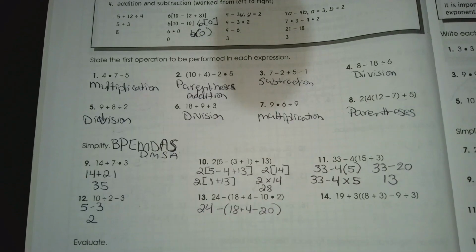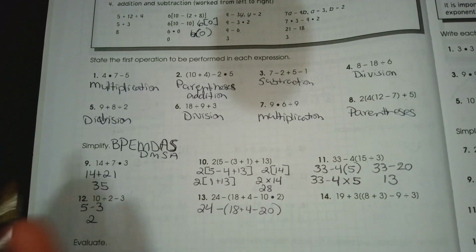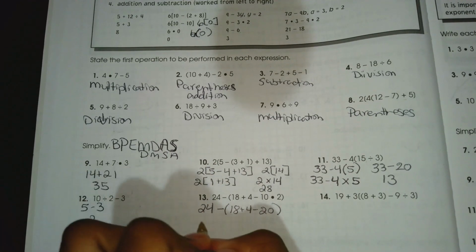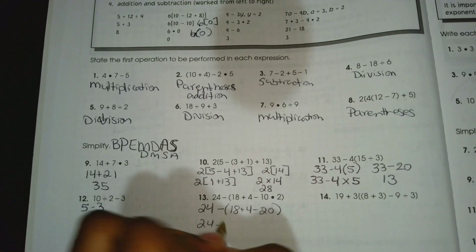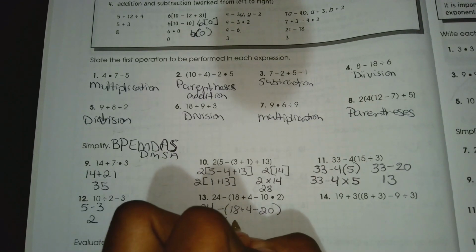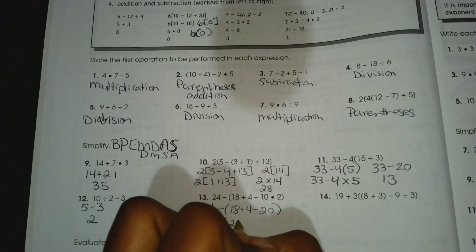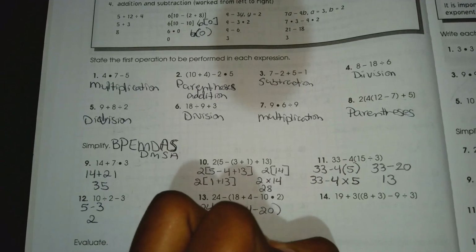Okay? Now we have addition and subtraction, and addition and subtraction is work from left to right. All right, so we're going to add and then we're going to subtract. So we have 24 minus, we're going to keep our parentheses. 18 plus 4, I'm sorry, it's 22. Okay, minus 20.